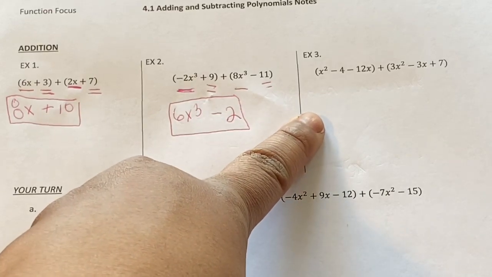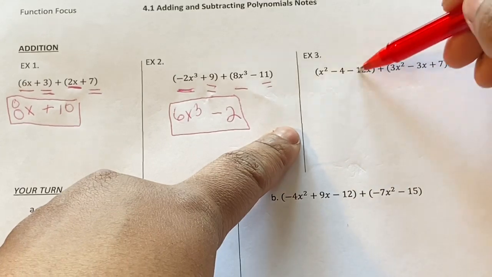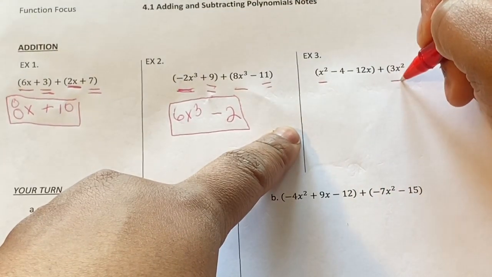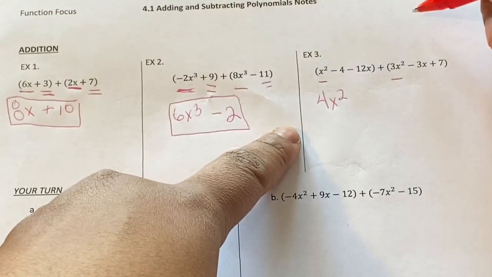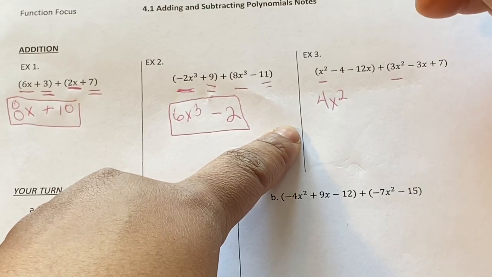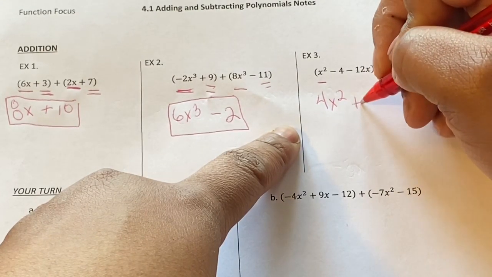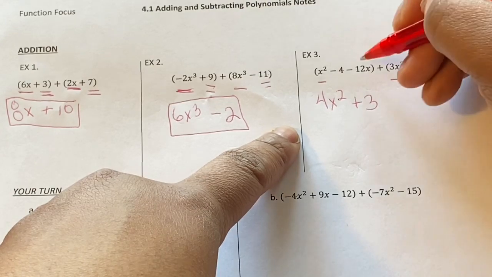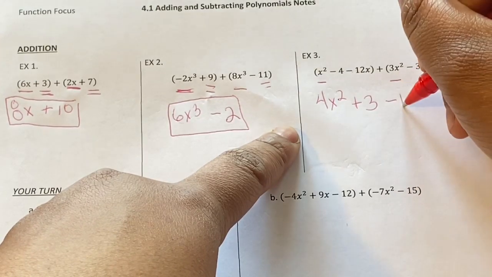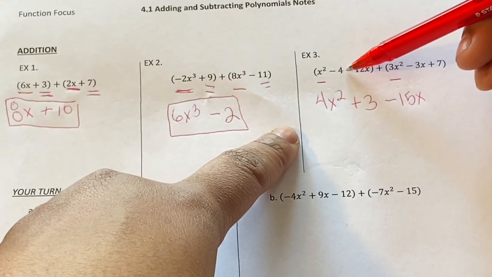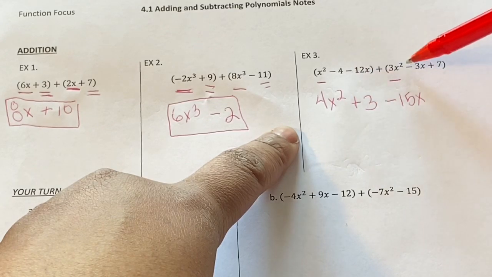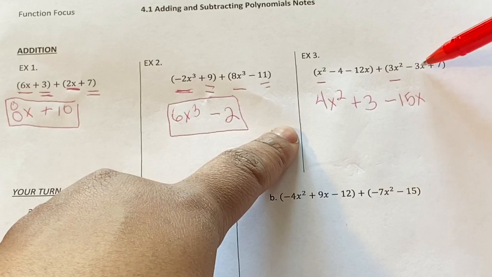Now, for example number 3, we have 2 trinomials. We're going to add or combine like terms. So x squared and 3x squared are alike. That's 4x squared. Negative 4 and positive 7 is going to be positive 3, because negative 4 plus 7 is positive 3. And then negative 12x minus 3x is going to be negative 15x. Again, if you're confused about how to add them, you're just adding the coefficients, or the number in front of the variable. Okay? And if you put this in your calculator, negative 12 minus 3 is negative 15, so negative 12x minus 3x is negative 15x.